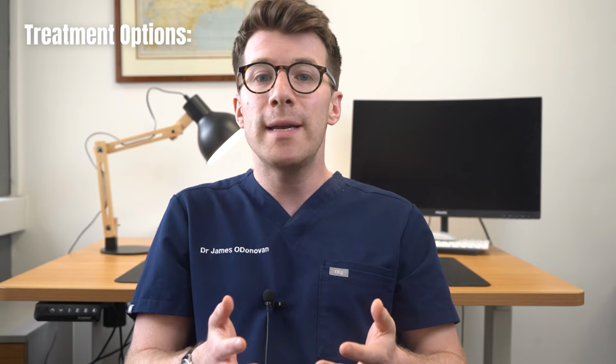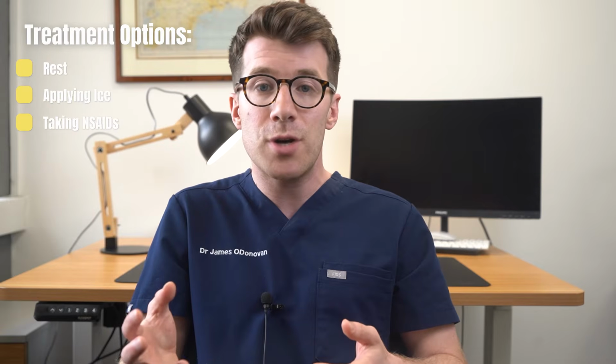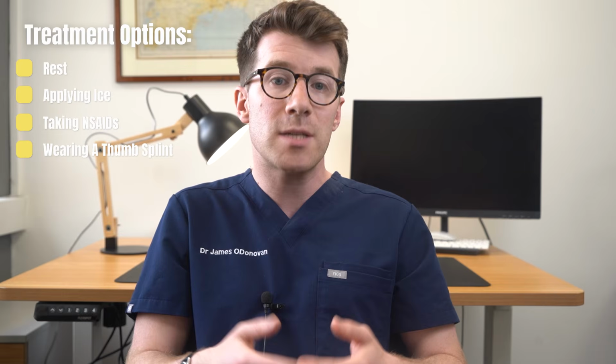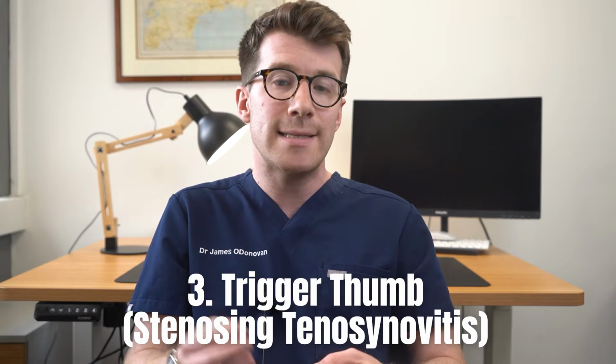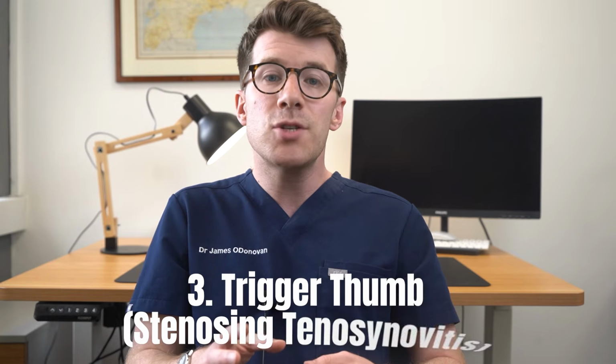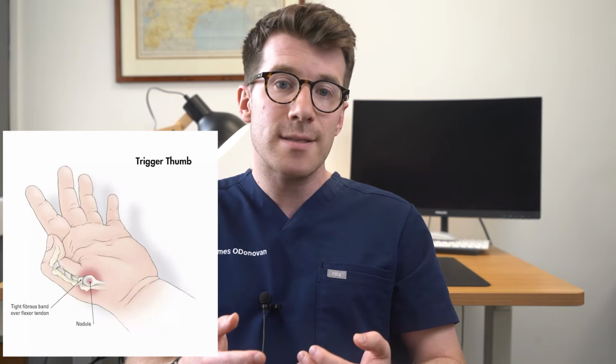Now, treatment often includes rest, applying ice, taking non-steroidal anti-inflammatory drugs, and wearing a thumb splint, as well as getting corticosteroid injections and physical therapy. The next cause of thumb pain is a condition called trigger thumb or stenosing tenosynovitis. Now, this condition results from inflammation and thickening of the tendons that flex the thumb, often due to repetitive gripping.